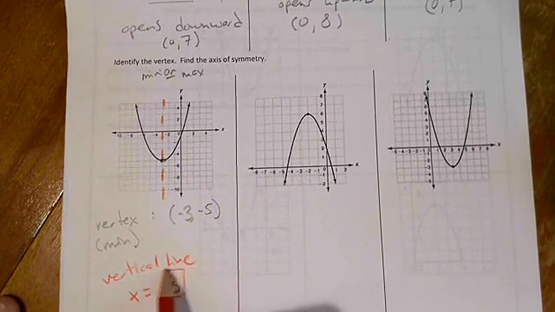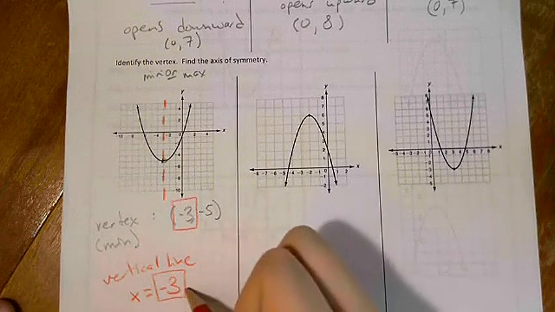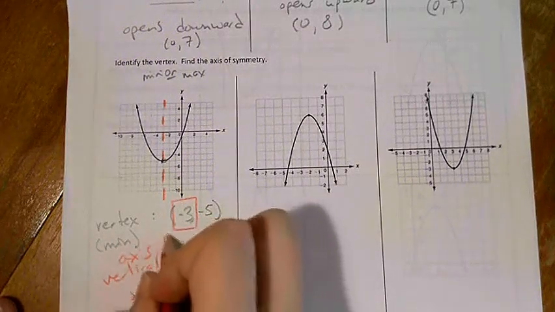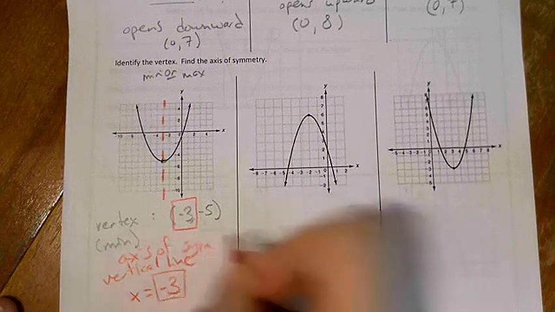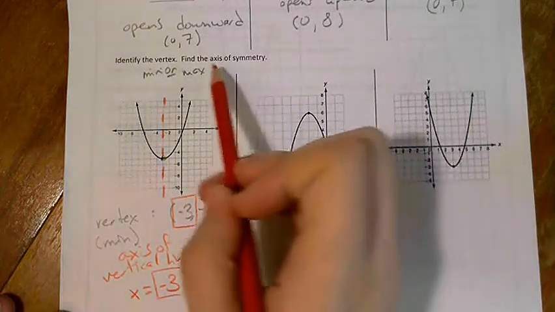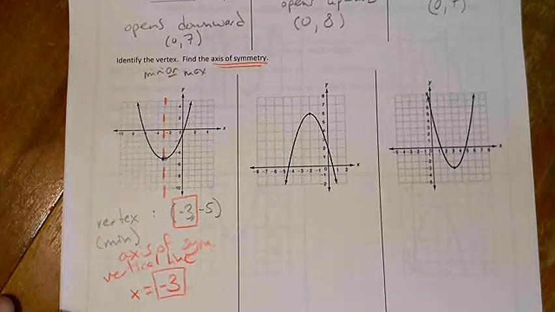Now, here's the cool thing. The vertex's x-coordinate is the same as the axis of symmetry. Isn't that great? So our axis of symmetry is at x equals -3, and our vertex is at -3, -5. I want you to try the next two. Find their axis of symmetry, find their vertex. So pause the video, try the next two.